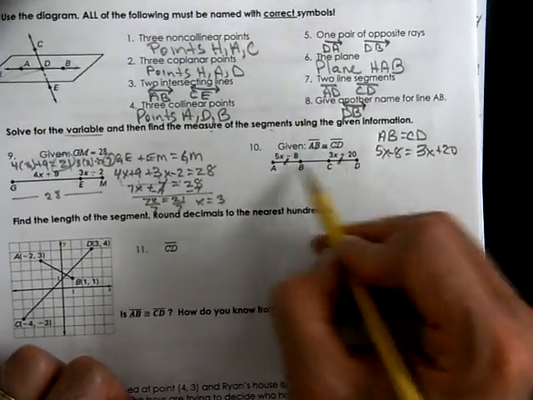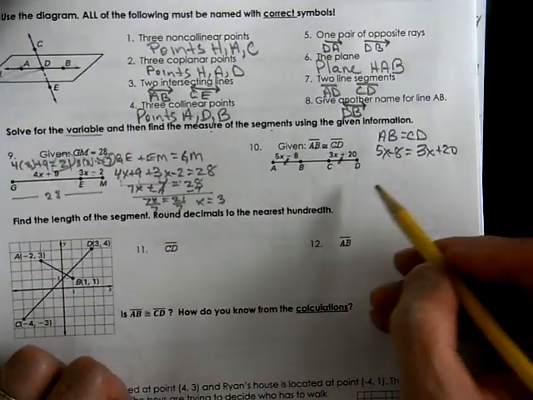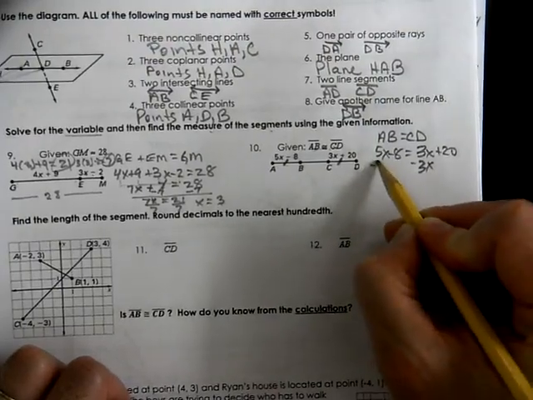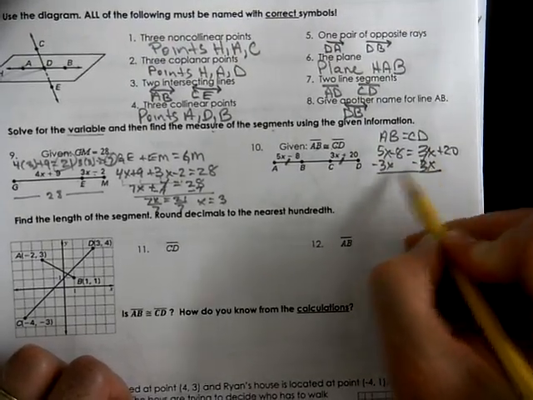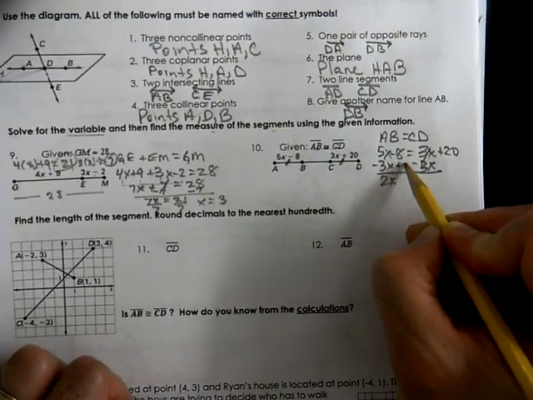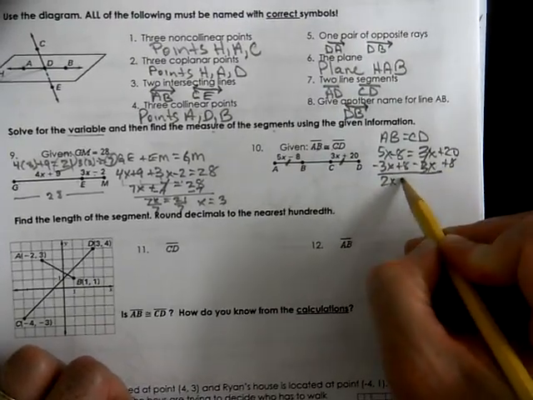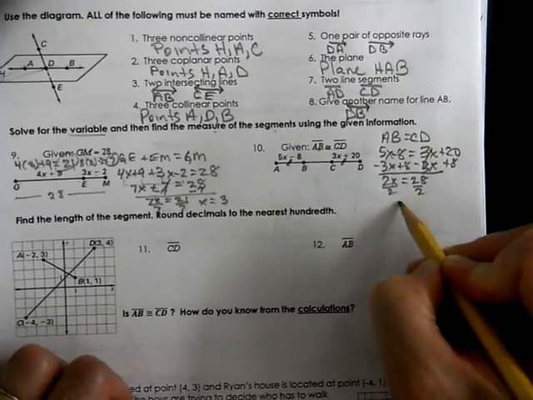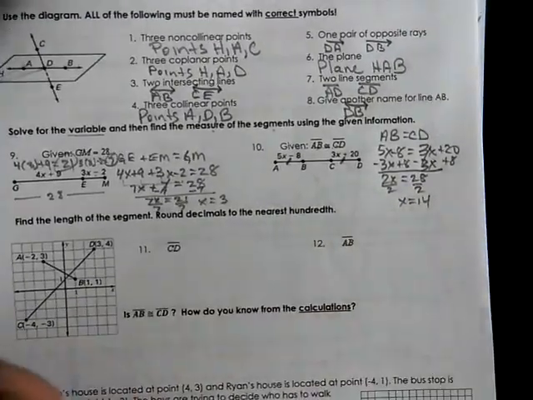Tick marks indicate that they're the same size and shape. That's 2x. Here I'm going to add 8, and add 8 gives me 28. Divide by 2 gives me 14.